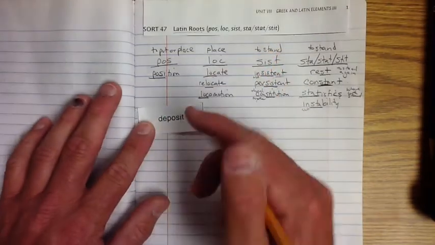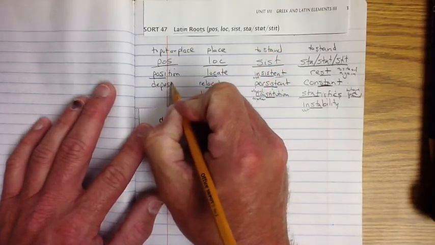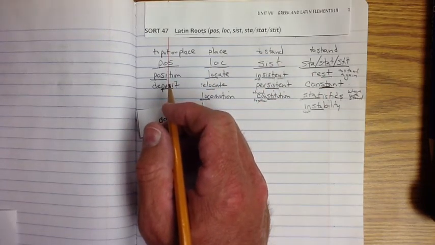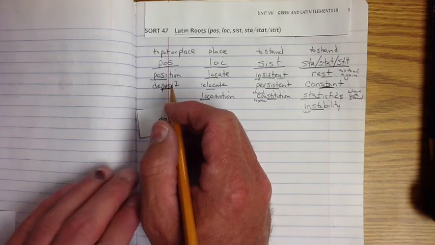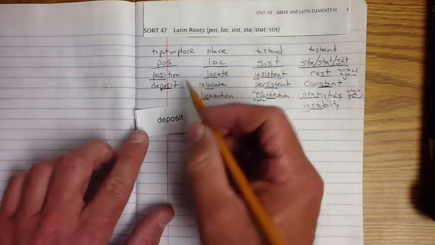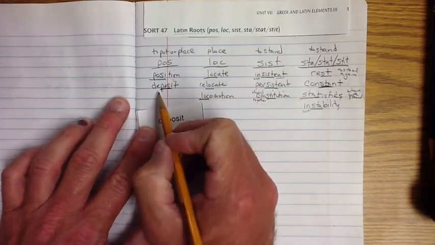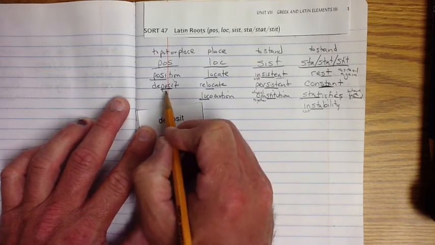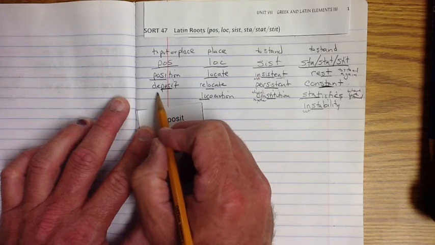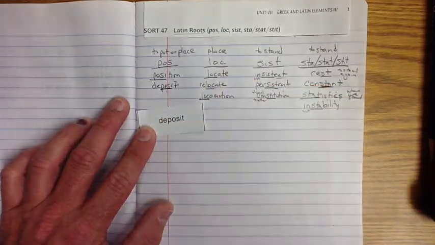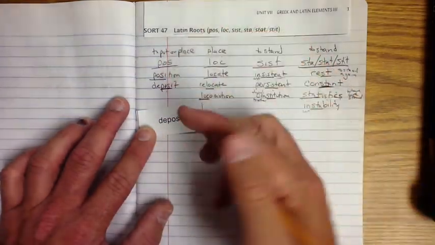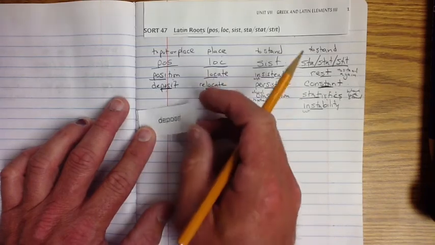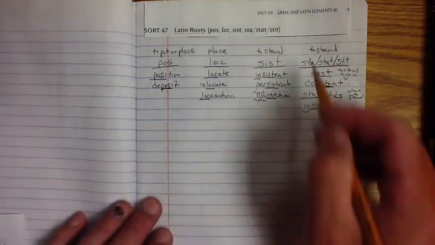And if we deposit, then we are DE, which means from. We are from a place. So we're putting it from here to a place. From or away or something. So when we deposit money, we're taking it and we're putting it into a place. Wow. From one place to another. We're depositing. So there's our words for today.